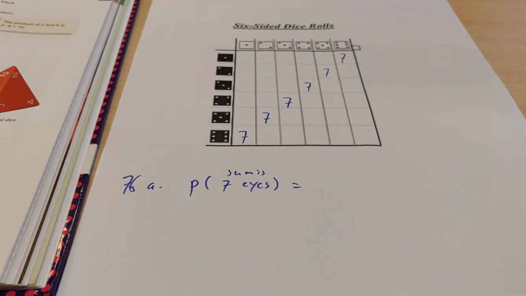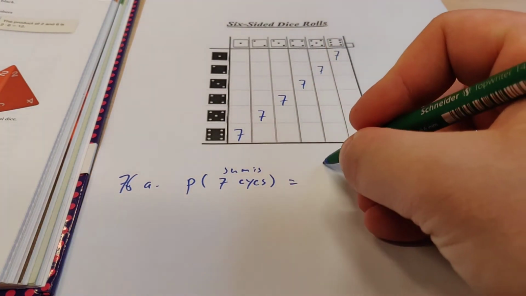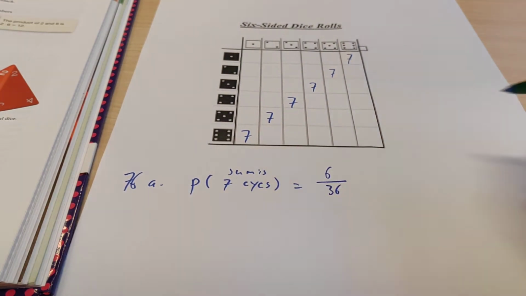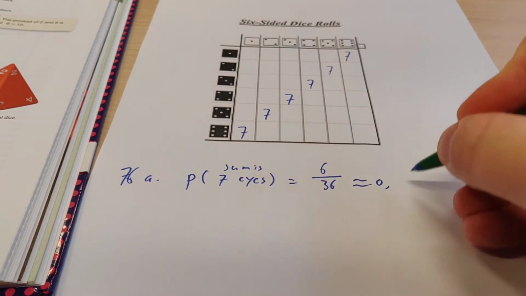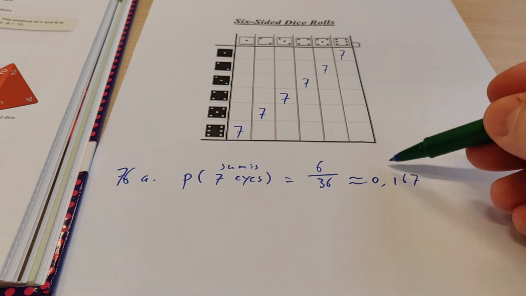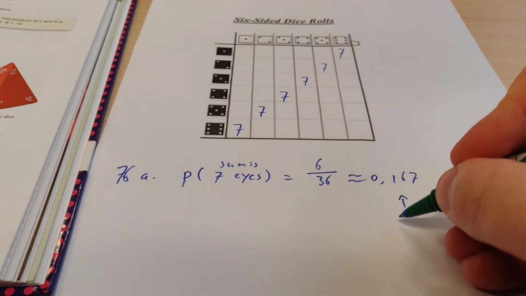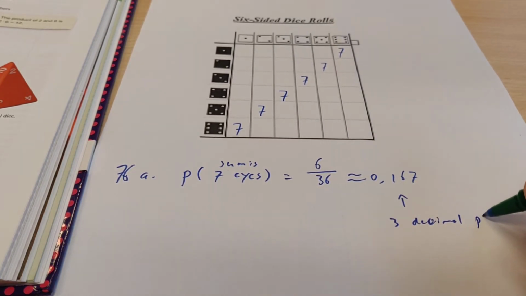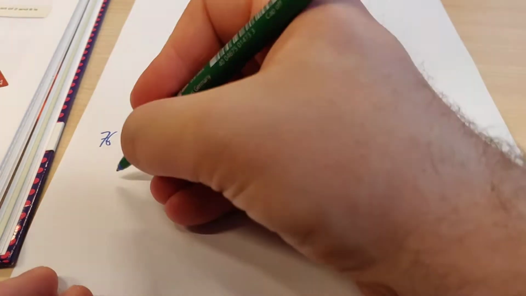If you want to calculate that, you need to do the number of favorable outcomes, which is 1, 2, 3, 4, 5, 6. So we have 6 favorable outcomes divided by the total amount of outcomes. That was 36. So you do 6 divided by 36. Now you can use a calculator for that. And if you do 6 divided by 36, you get 0.167. Now we always round this off to 3 decimal places. Okay, so please remember that here. 3 decimal places. Alright, so this is 76a. Then we're going to go to 76b.